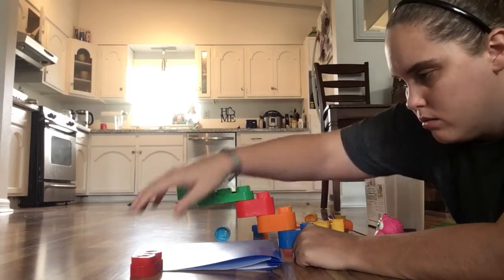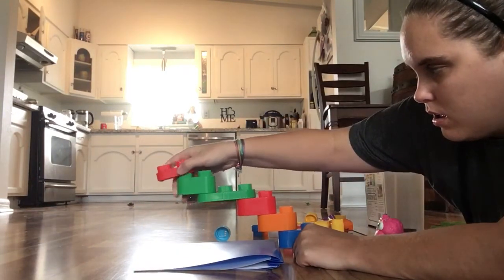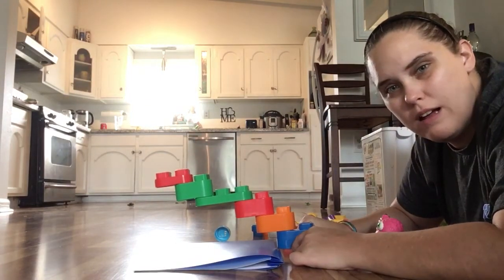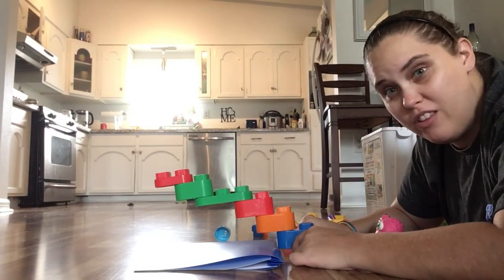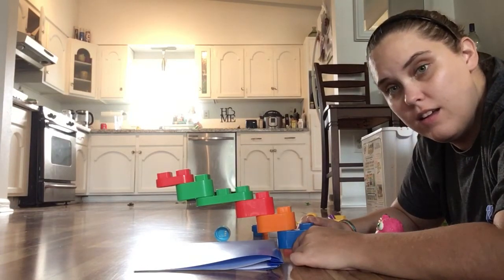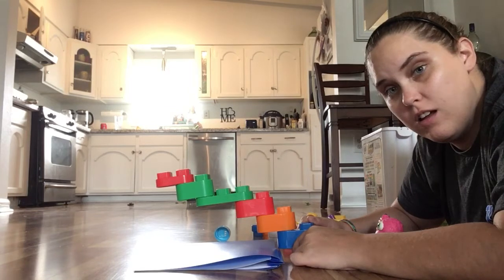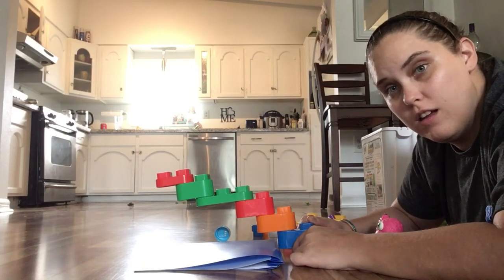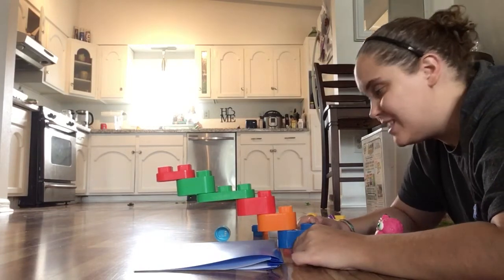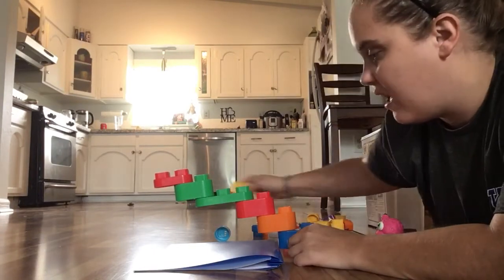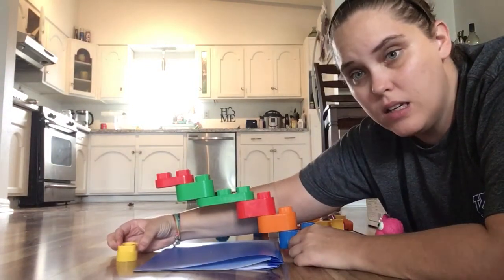Yeah. One problem though. How's he going to get off the other side? Oh, I see what you're saying. So we also need something at the other side, right?